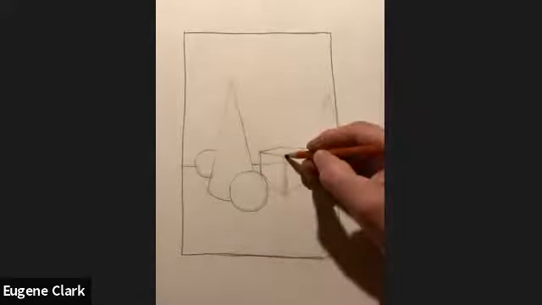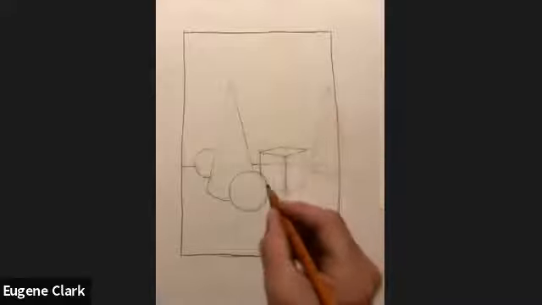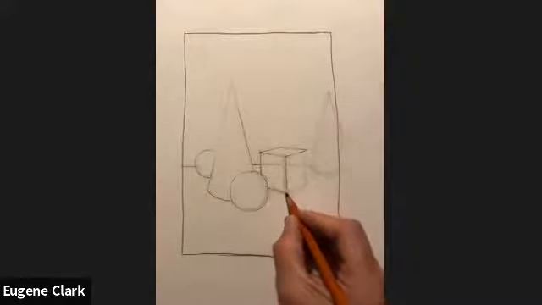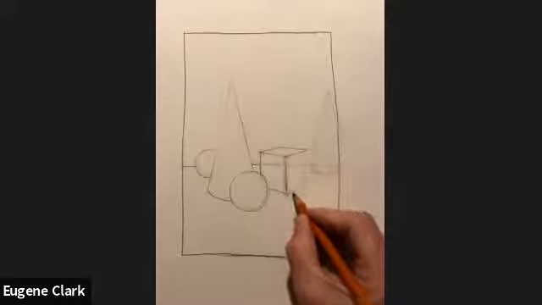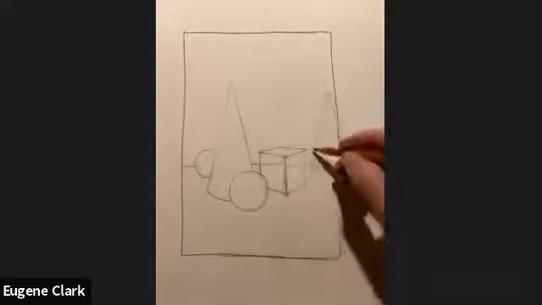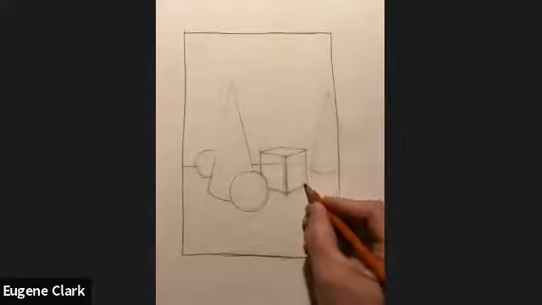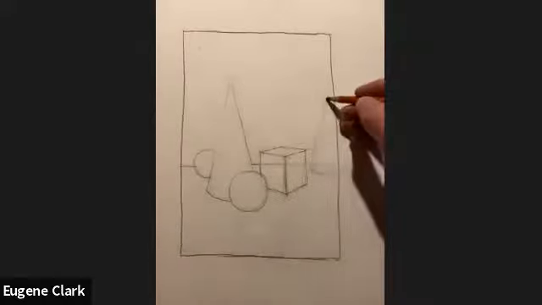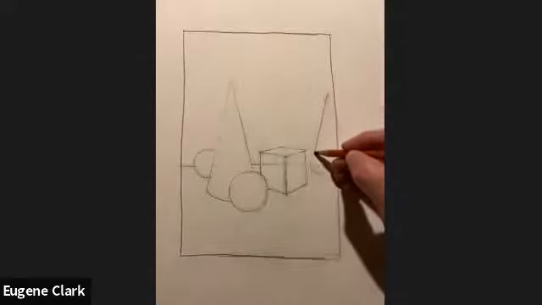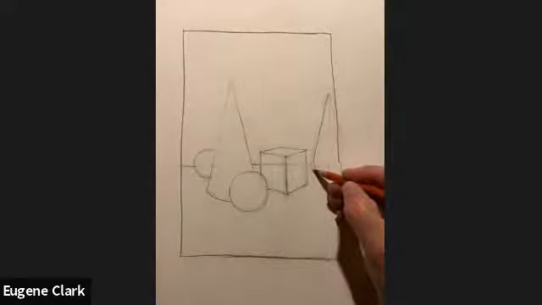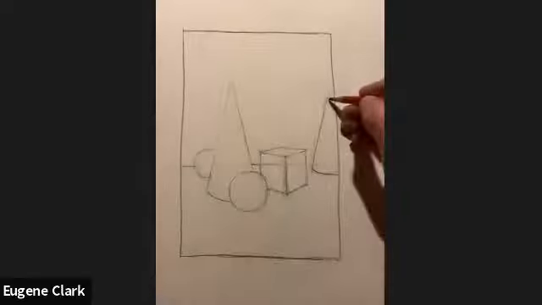Now, when you're selecting objects for your still life, yes, you can go to a store where they sell styrofoam spheres and cubes and cones, and that would be fine. You could get those and set a still life up and get your spotlight out and light it and use that as your premise for your piece.